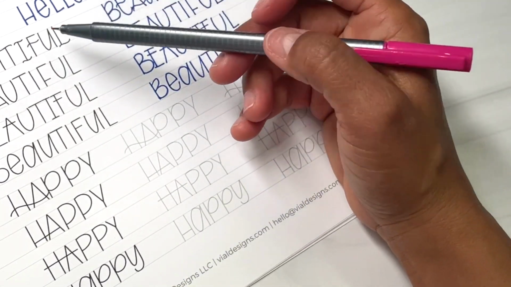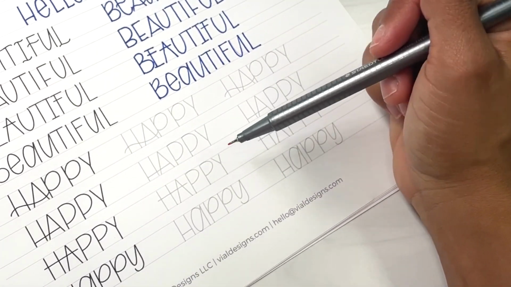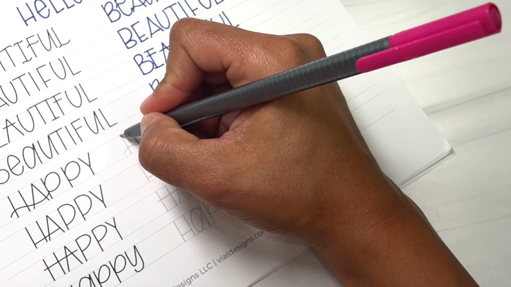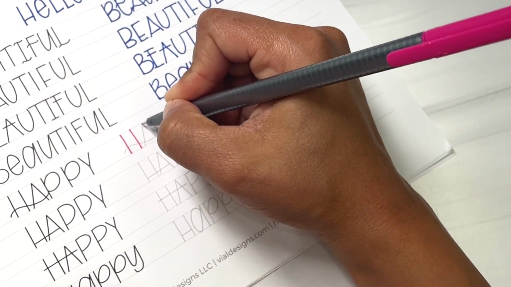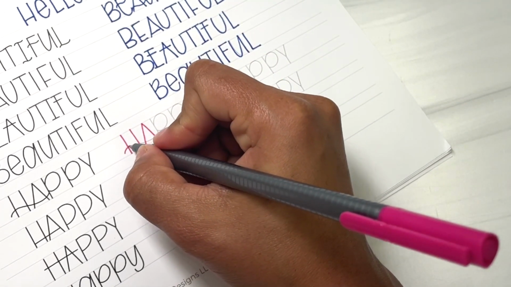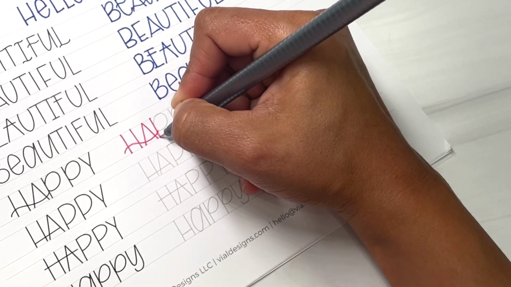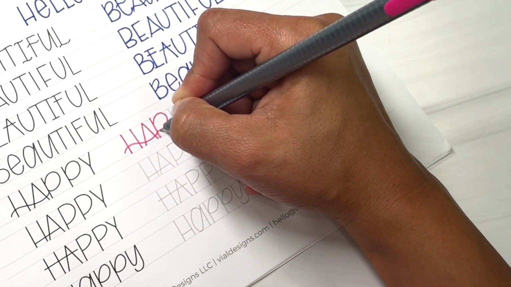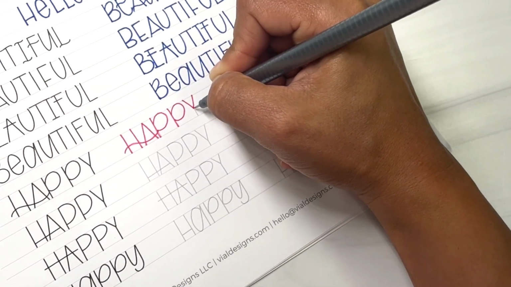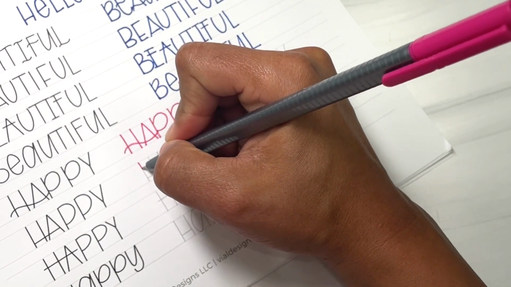Another thing, if you notice over here, is that some of the letters you can start playing with and then connecting them. This is one of my favorite words to write, happy, because I can play around with the crossbar and then just connect the H with the A like this, and I just think that gives the word a little bit more character, and it's going to create a really appealing look once you are creating a composition or a lettering piece.